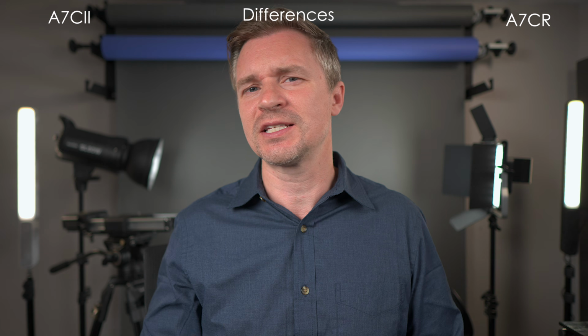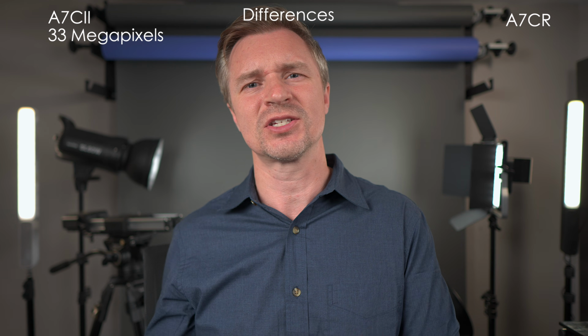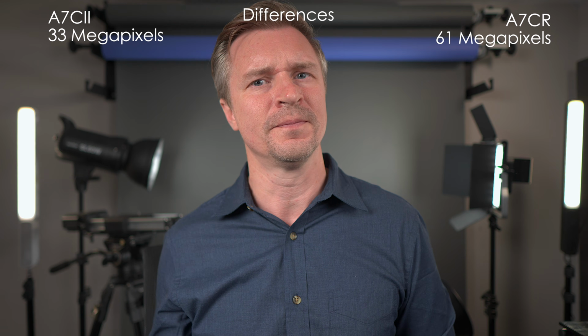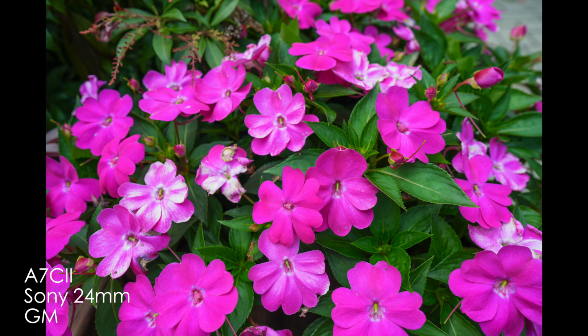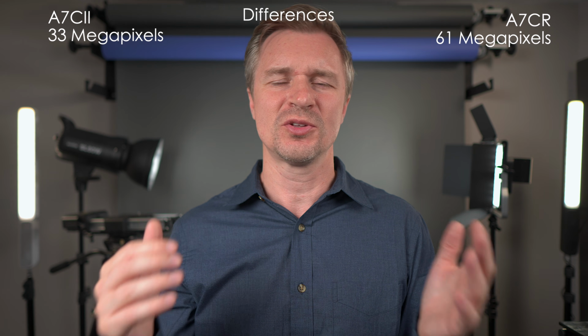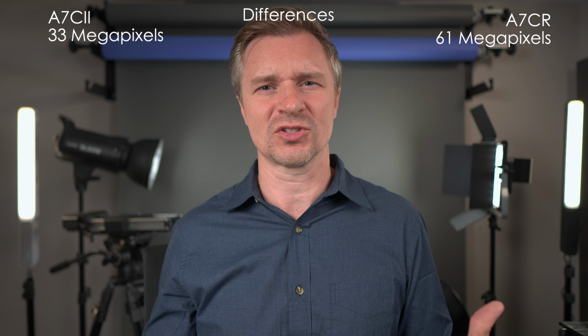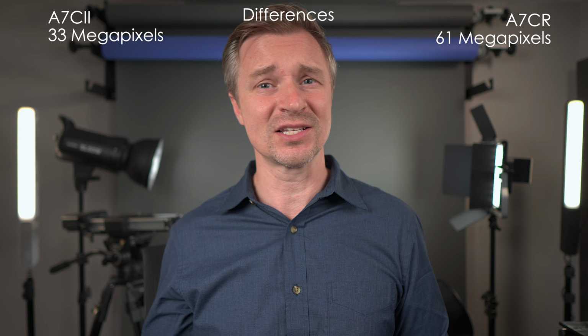Well, the A7C2 has a 33 megapixel sensor and the A7CR has a 61 megapixel sensor, and that really makes a huge difference when you are taking photos. When I was using the A7CR, I felt like I had two photo cameras in one, because I'm taking 61 megapixels with the full frame, but then if I switched to the APS-C crop mode, I would still get 26 megapixels. So I could use APS-C lenses if I wanted.